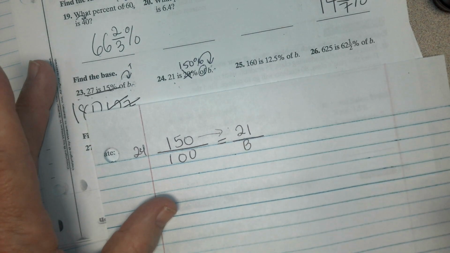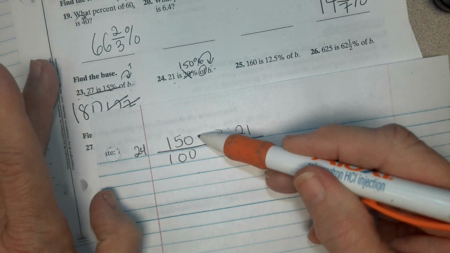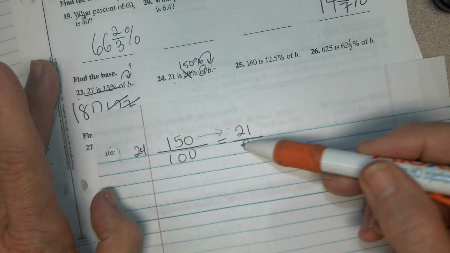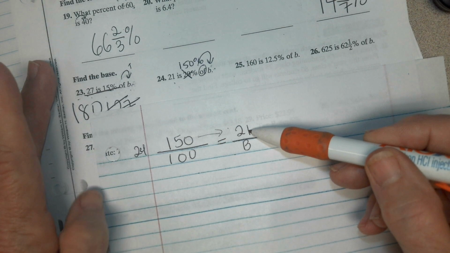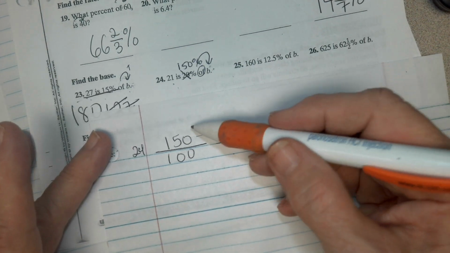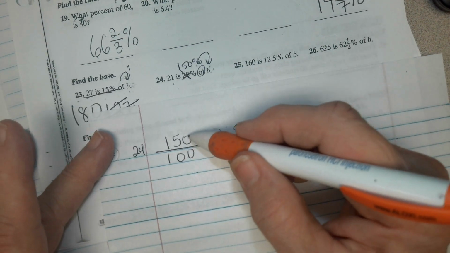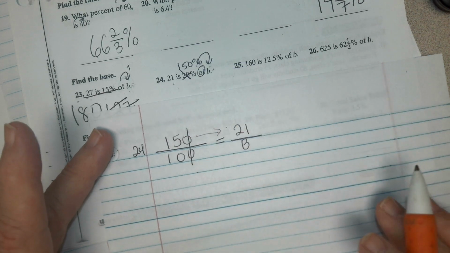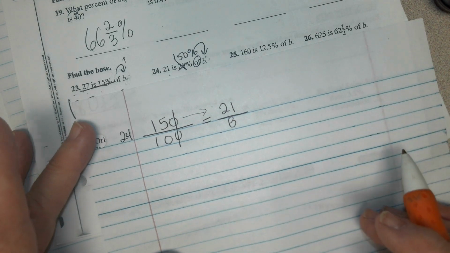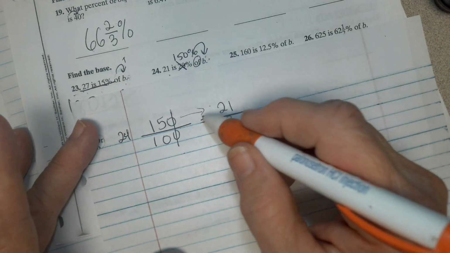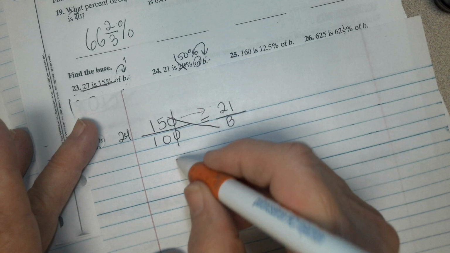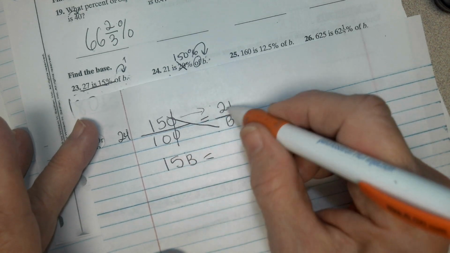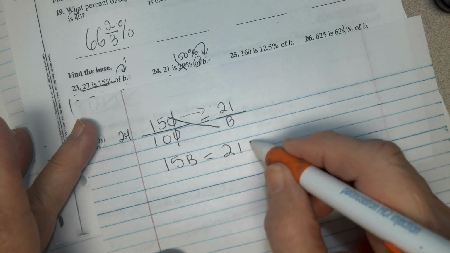So again, this number here is smaller than this, so this one should come out smaller than that. So again, this one I'm going to cross off as 0. I'm going to cross off 1 0. And if you want to divide by 5, you can, but this is going to be easy. So I'm going to cross multiply. 15b. 10 times 21 is 210.